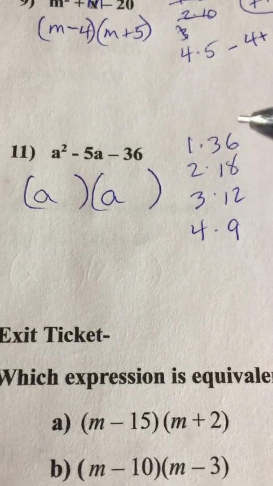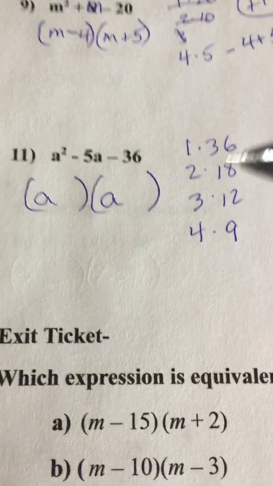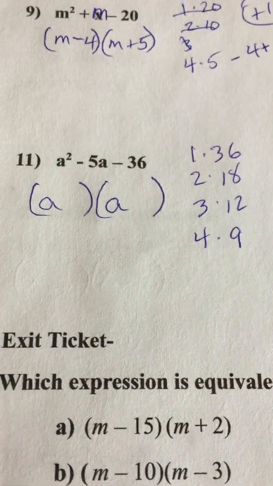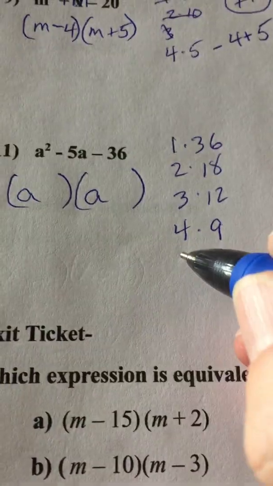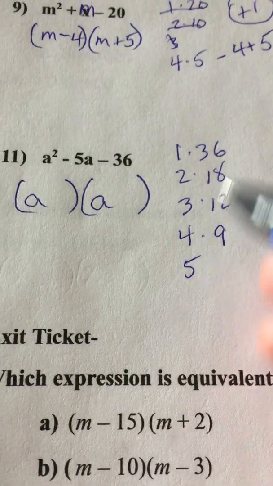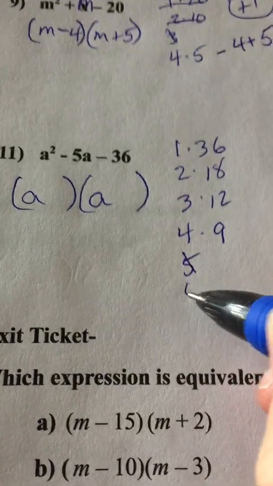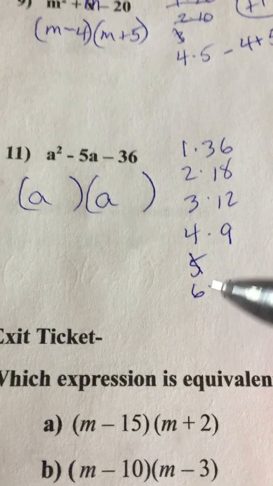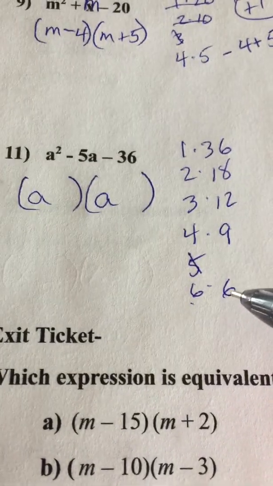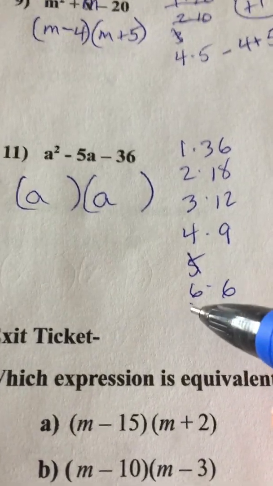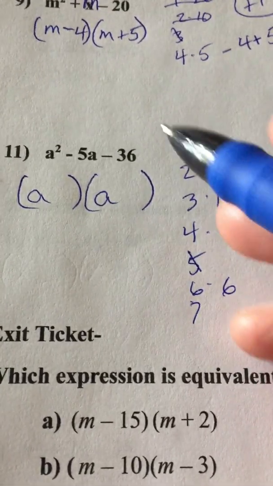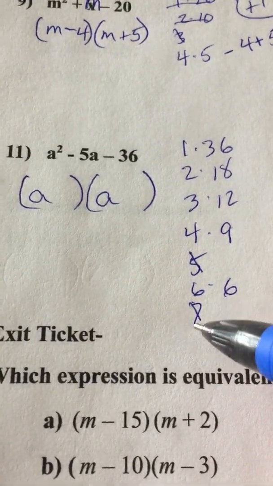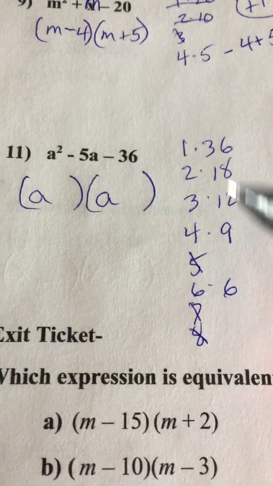Now, when you get the answer, if it's ever a fraction or a messy decimal, then you just cross it off, because we want numbers that are going evenly into 36. 36 divided by 5 will not go evenly, so cross it off. 6 times 6 will give me 36. And then 7, oh, I've already used 6, so I'm past 6 now, and then 7. 7 won't go evenly, 8 won't go evenly, and 9 we've already used. So these are my choices.